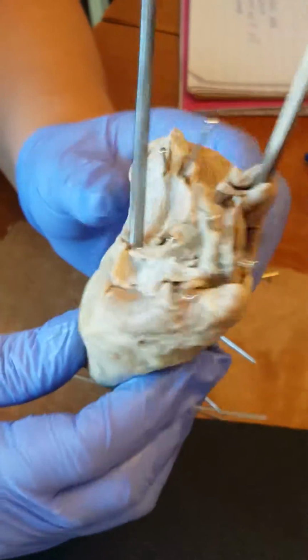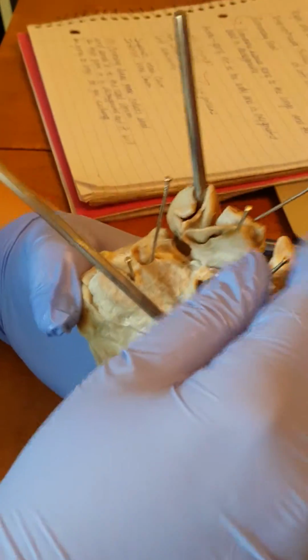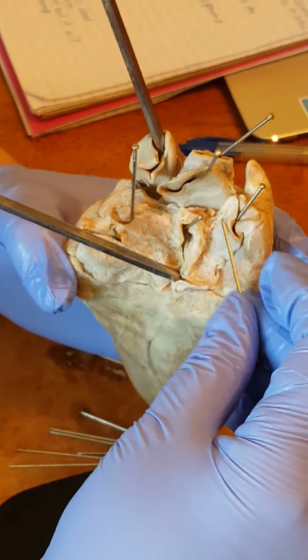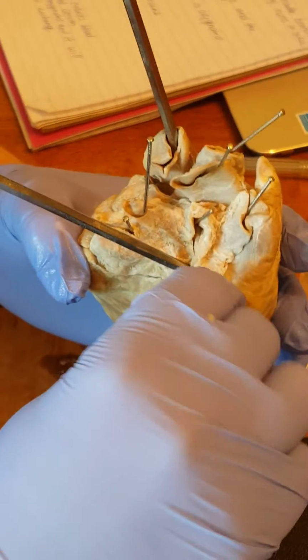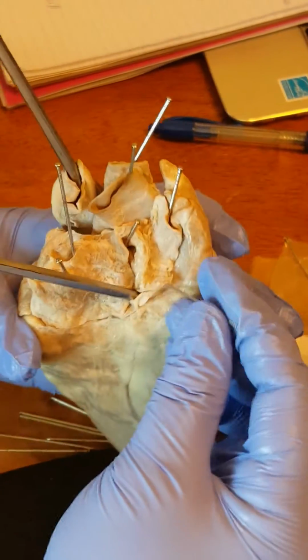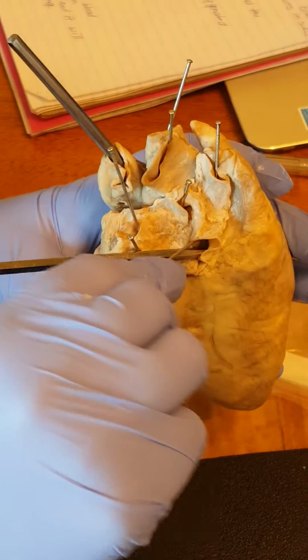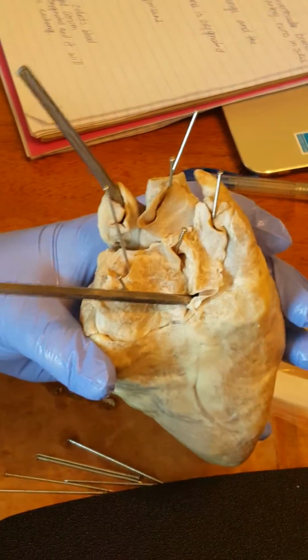We'll turn it around to the posterior part. We have the vena cava here. This is the superior vena cava, and right here is the inferior vena cava. I'm not sure if you could see that, but that's the inferior.